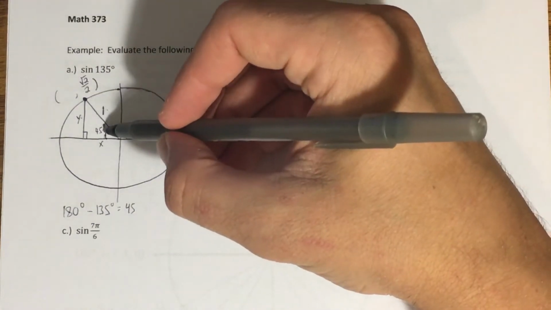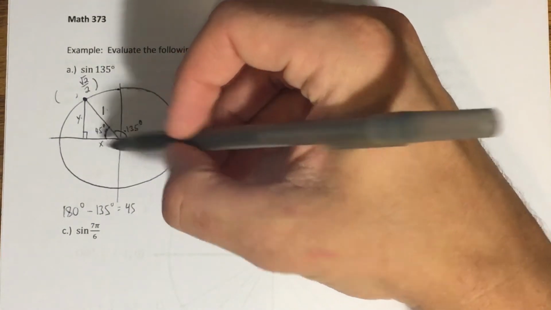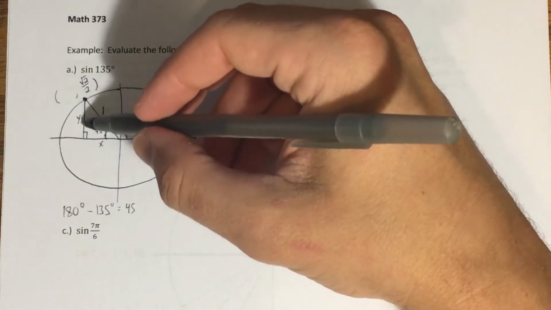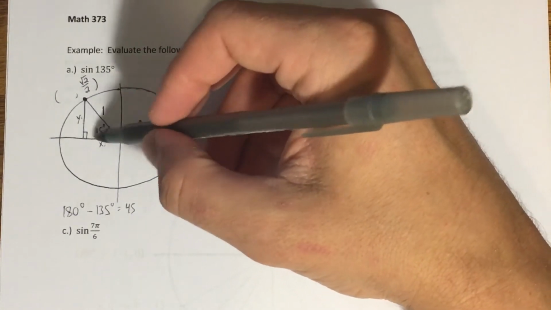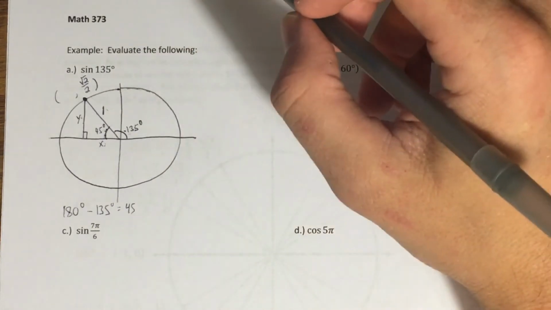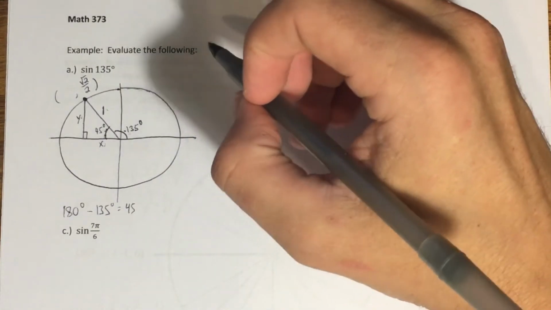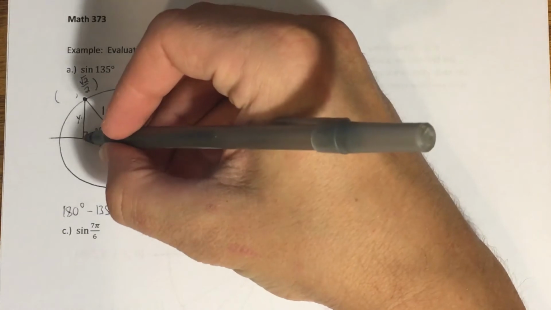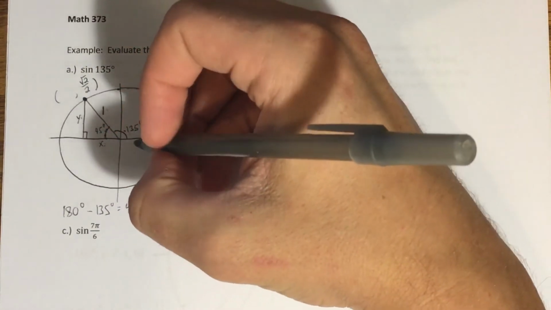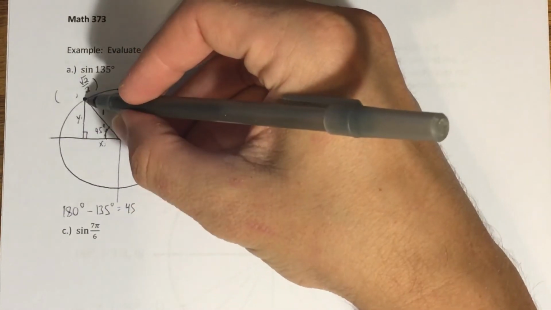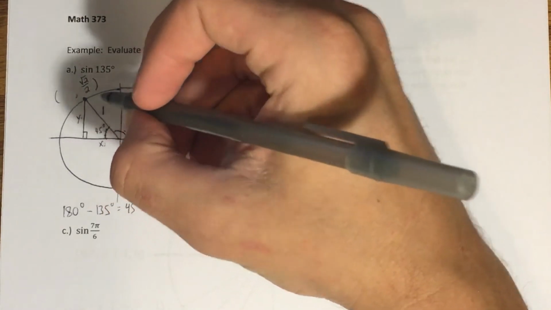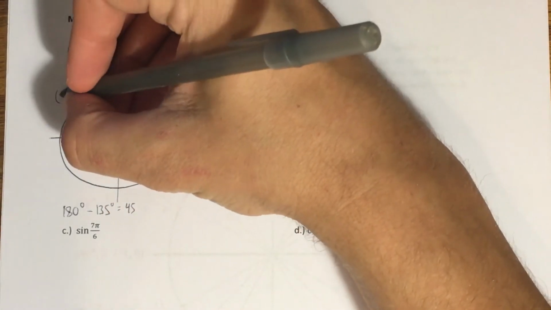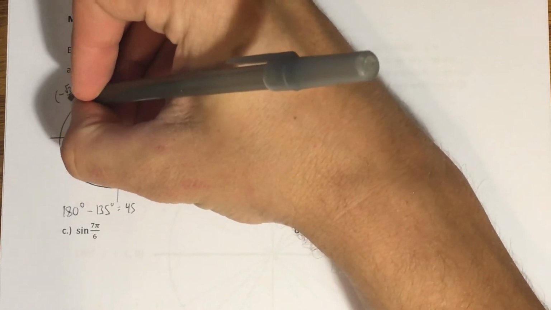Notice that this right triangle would be a 45, 45, 90 triangle, which means the legs of this right triangle are equal. The x value here would also be root 2 over 2. But wait a minute, we need to be careful, because even though the base of this right triangle is root 2 over 2, look at what quadrant we're in. The x-coordinate of all the points in the second quadrant should be negative. Negative root 2 over 2.